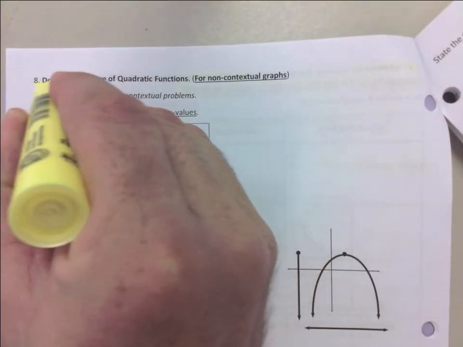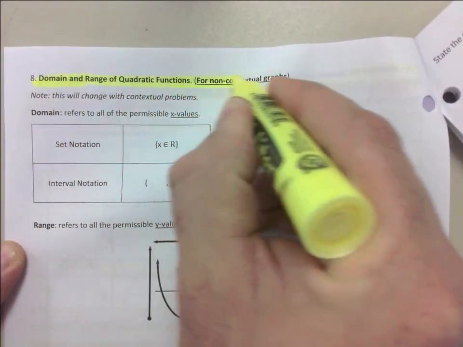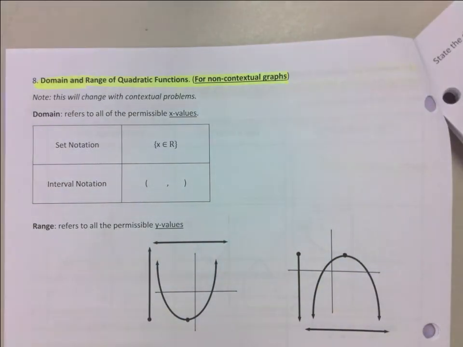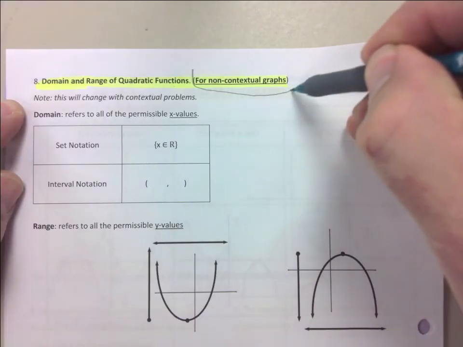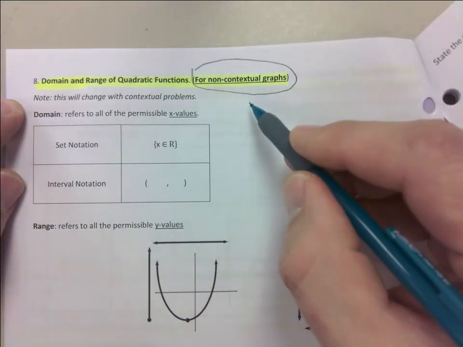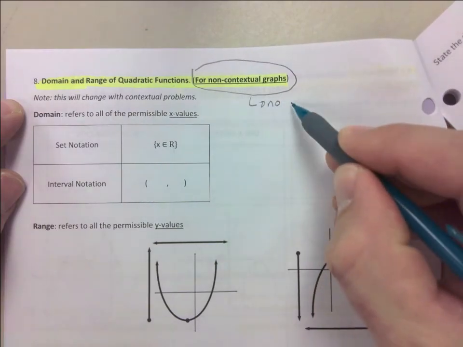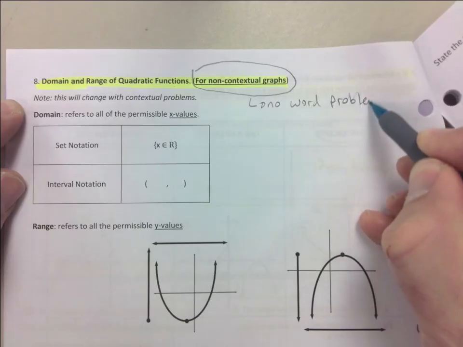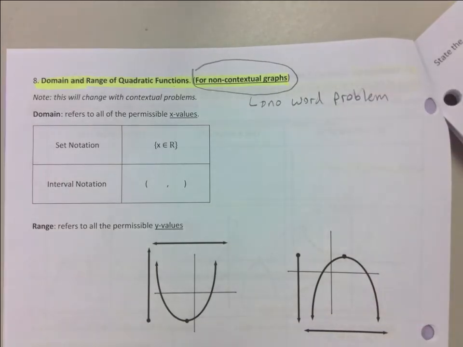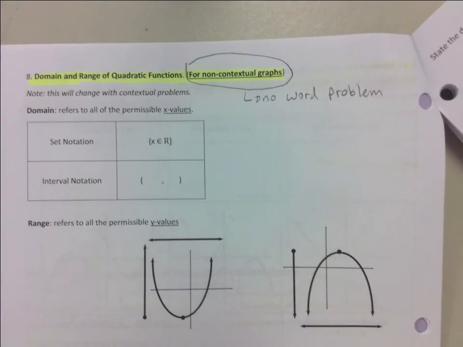So page 7, I didn't talk about it at first because I wanted to focus on just how to graph, how to sketch. But the domain and range of a quadratic function, this is in particular for non-contextual graphs. What does that mean? No word problem. This only applies to questions that do not involve word problems. How do you know there's no word problem attached to it? There's no text. It's just like, here's the equation, graph it, okay?